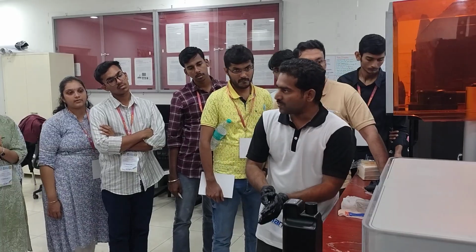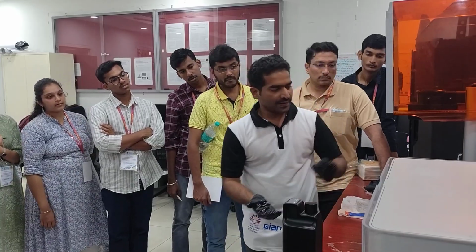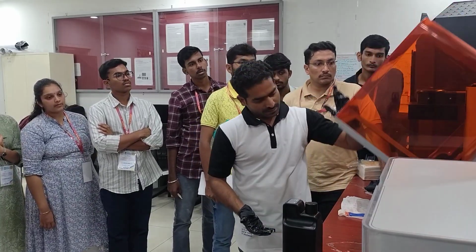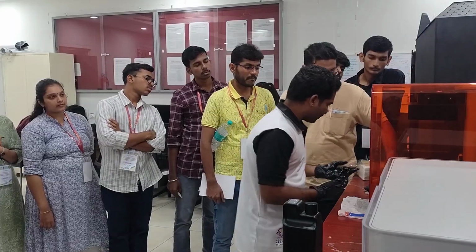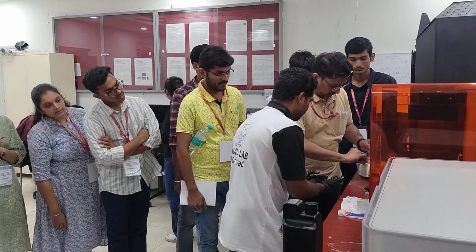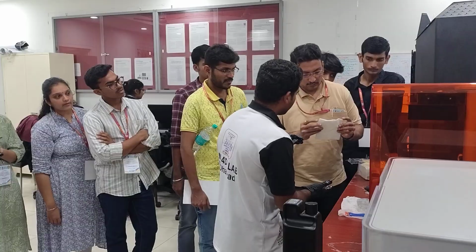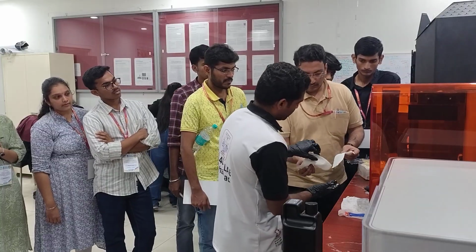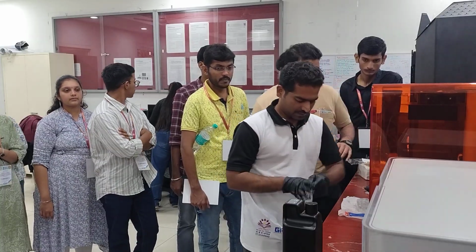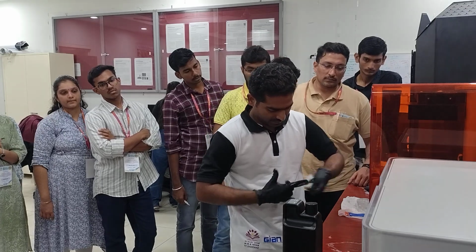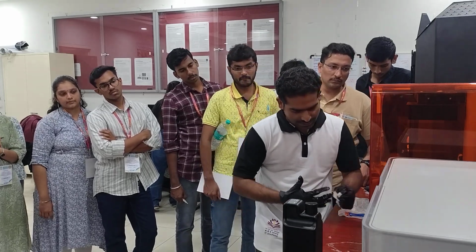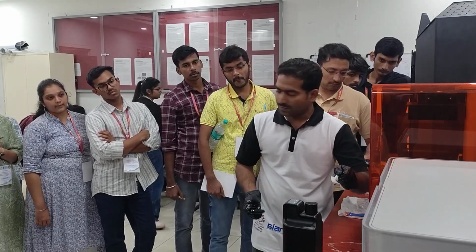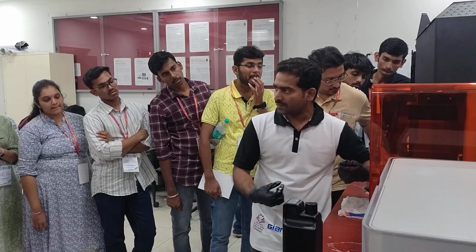You have to use the gloves. That is one thing. Before going for print, we'll print that sheet and then it will clean the bed.